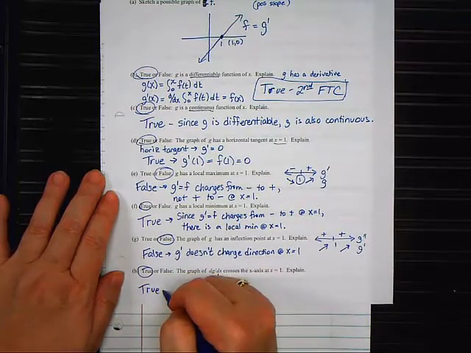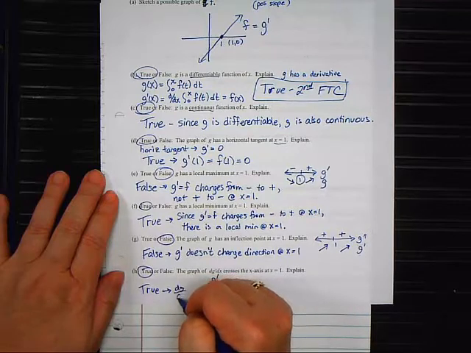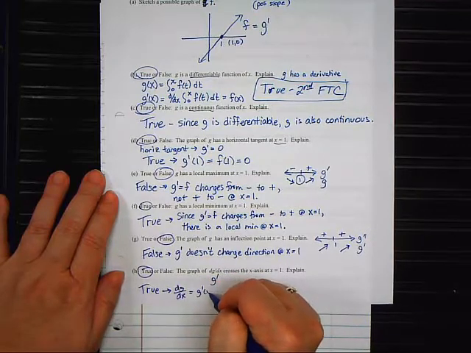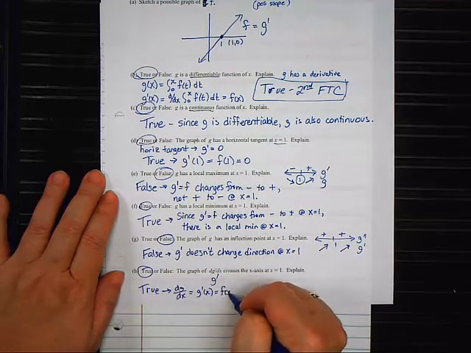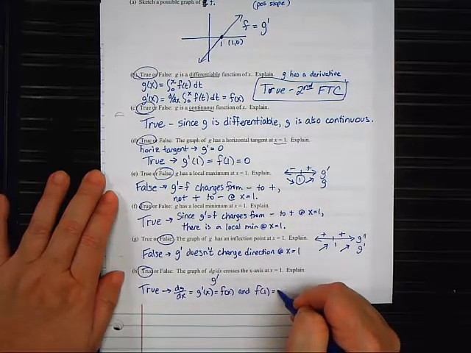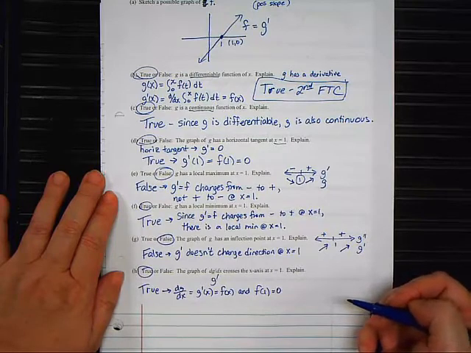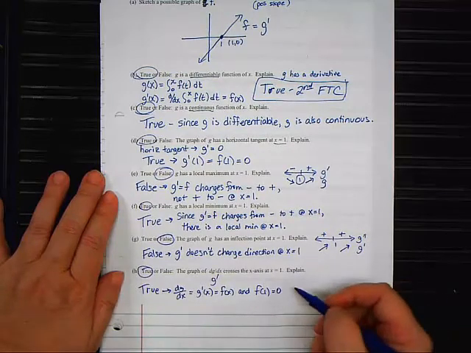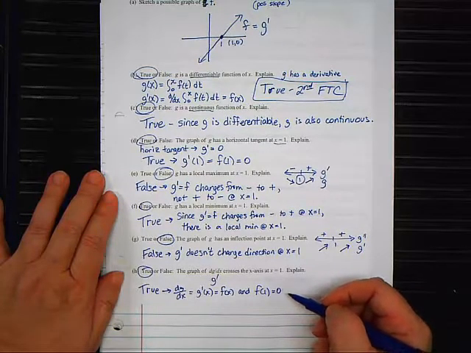So you could say something to the effect of dg dx is the same thing as G prime of x, which is f of x, and f of 1 is 0. Now, just the fact that it's equal to 0, does that mean it crosses? This is what I wrote last year, and now I'm starting to question myself.